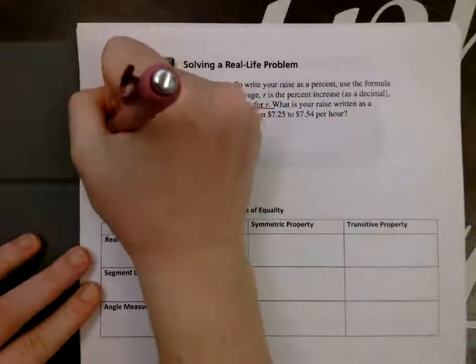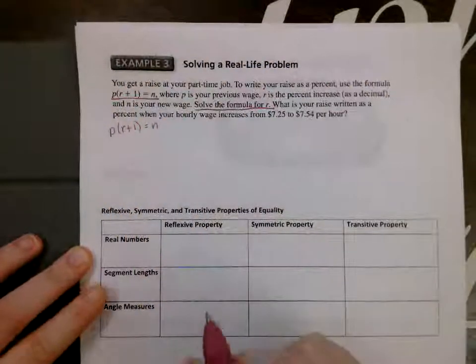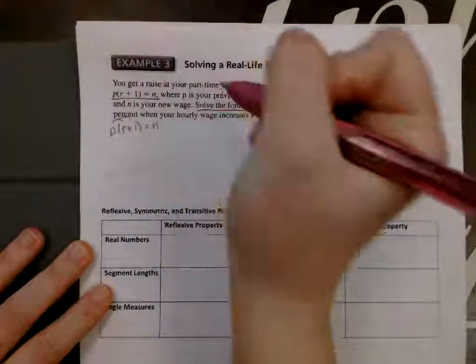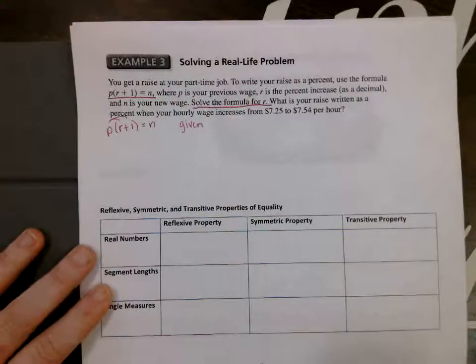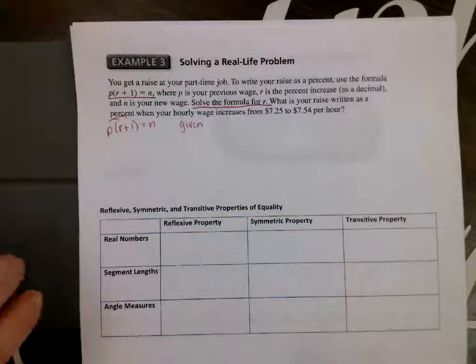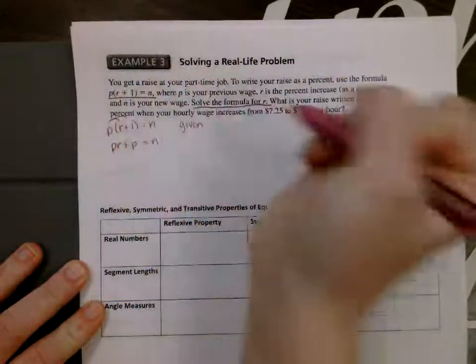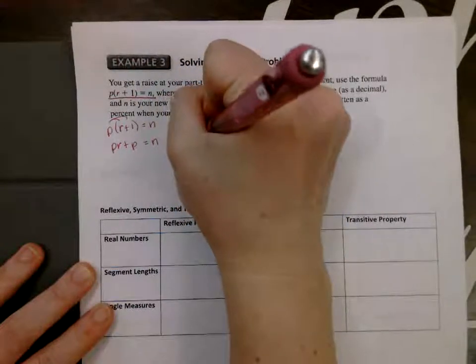Okay, so I'm going to take P times (R plus 1) equals N, and I'm going to solve it for R. So the first thing that I need to do is distribute P through. If you want to write down a reason for this, you can call it given, since they gave it to us in the problem. So then I get PR plus P is equal to N. Okay, and I got that by doing the distributive property.